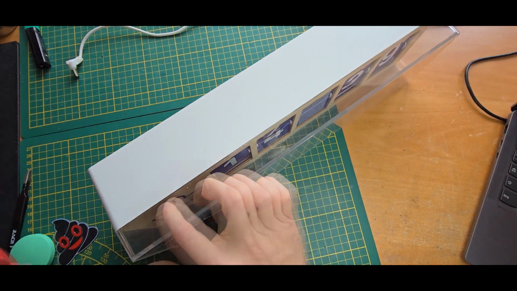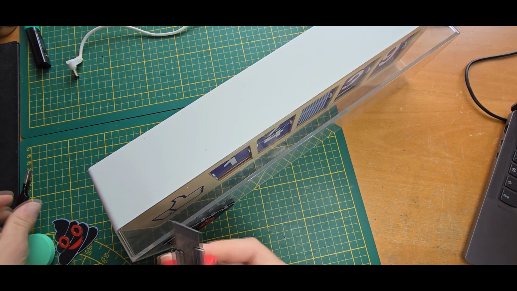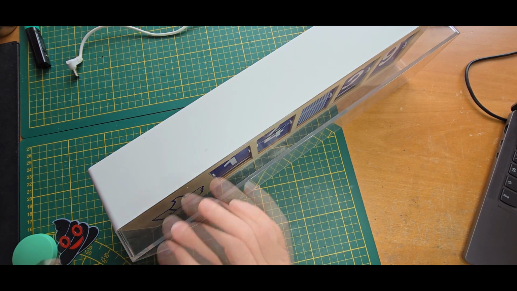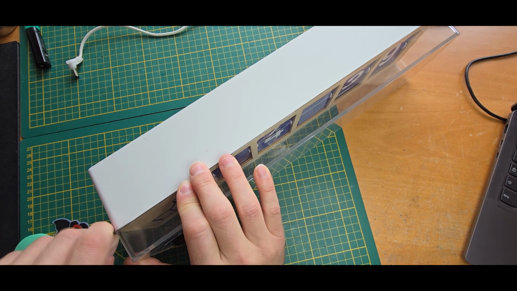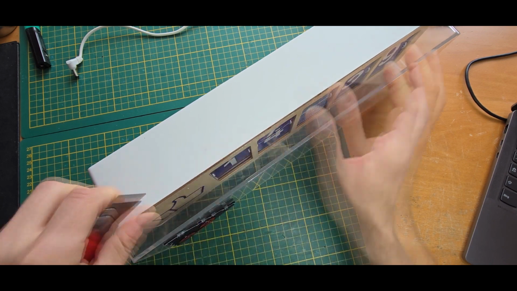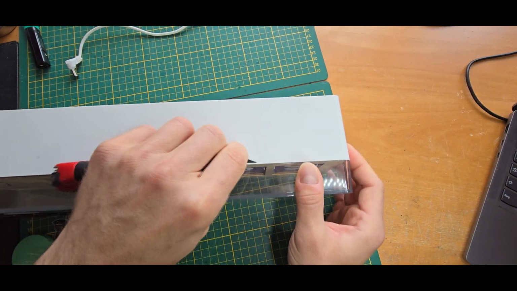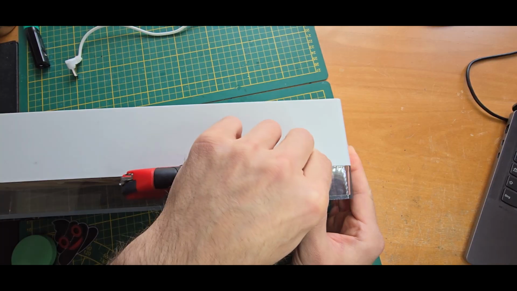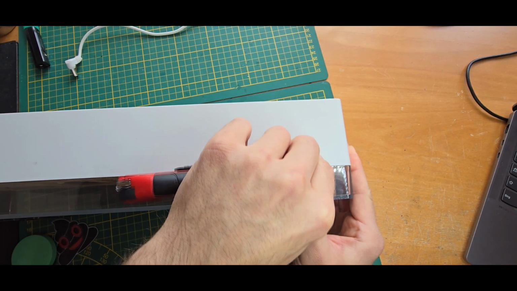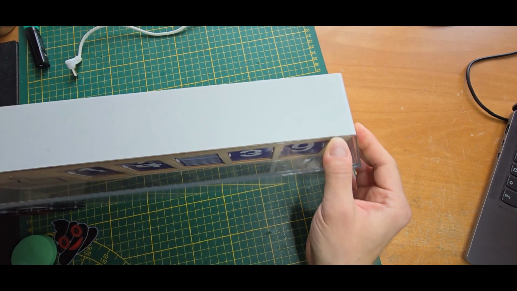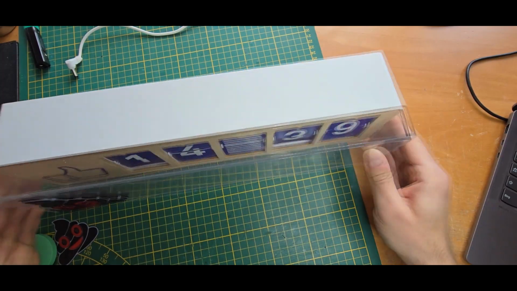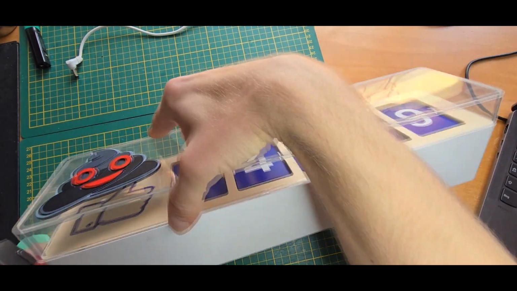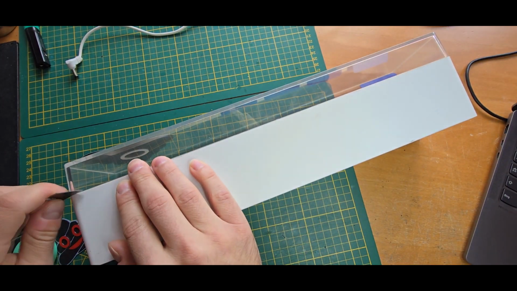To open it up, we can just use an X-Acto knife or any flat device to basically pull out the front and go around the case. Let's also do this from this side.